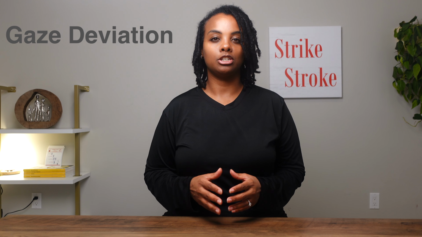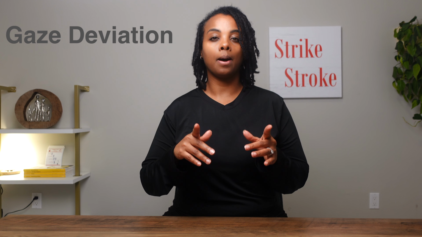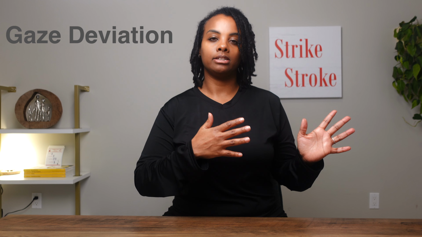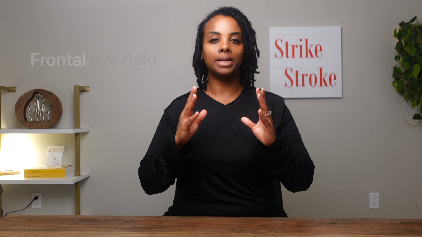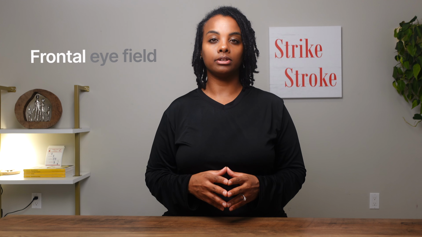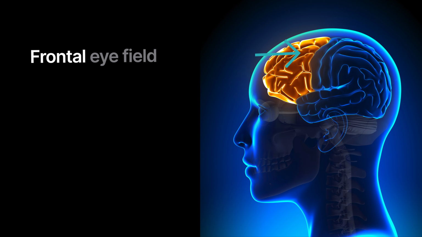So gaze deviation means that our eyes are not midline and they have deviated to one side, either the left side or the right side. The eyes are yoked together. That means they work together and they move from one side to another together. The part of the brain that keeps our eyes midline is called the frontal eye field, and they're located on each side of the frontal lobe.